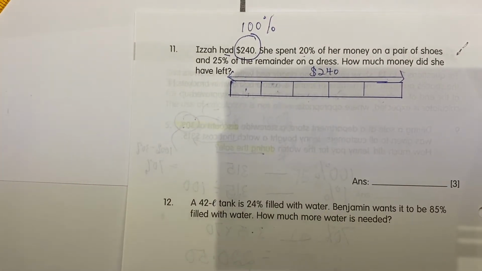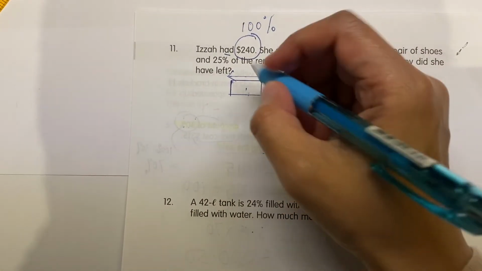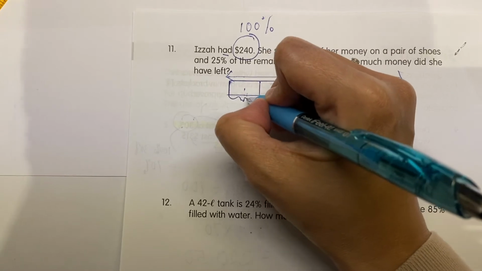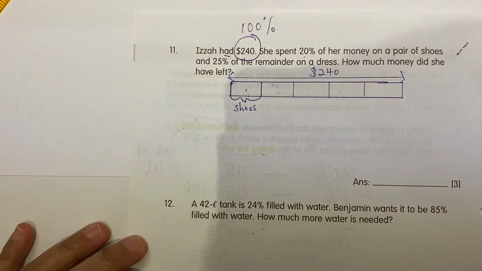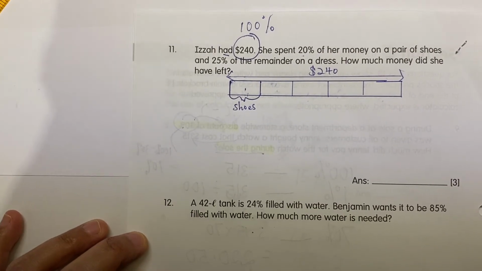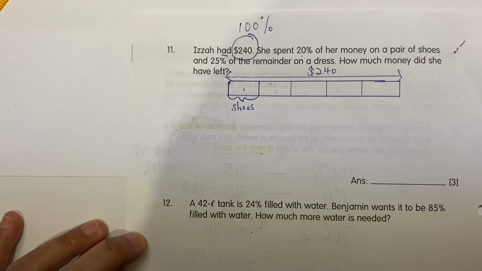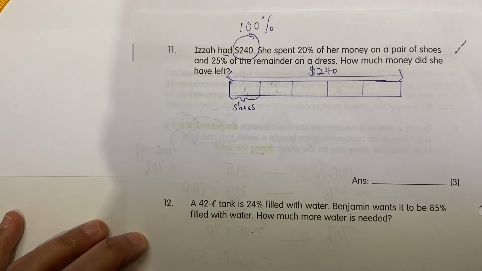Now they say 20% of her money on a pair of shoes. So here, 20% is on shoes. And 25% of the remainder on a dress. Where is the remainder?